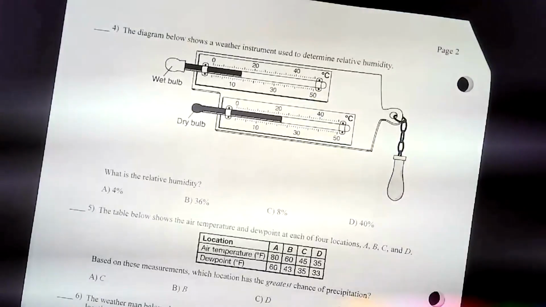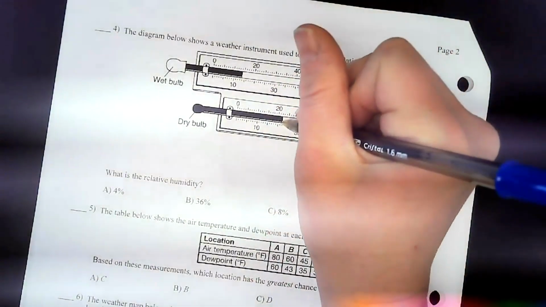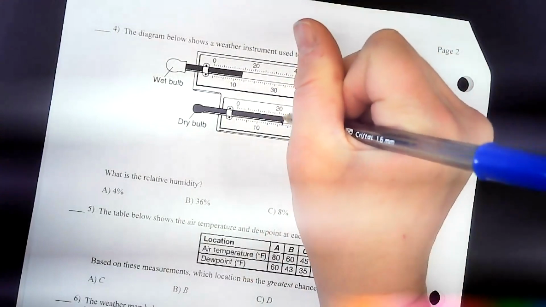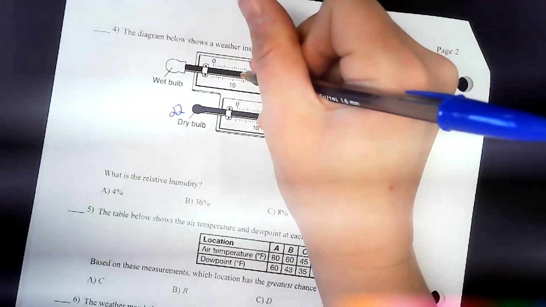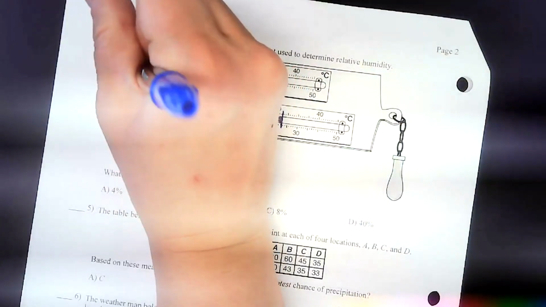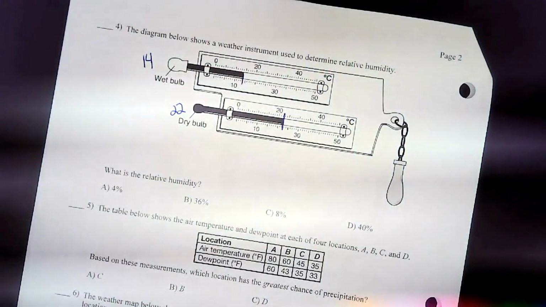On the back, this one should have been pretty straightforward. They gave you the wet, they gave you the dry. You needed to do the relative humidity. Hardest part might have been reading this. We got 22 for the dry bulb and 14 for the wet bulb.